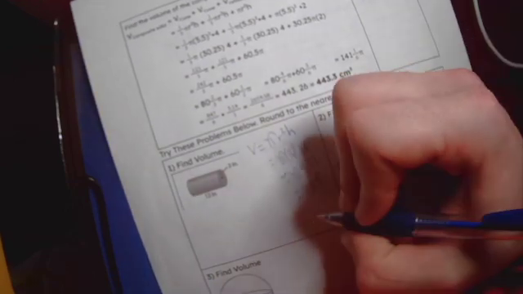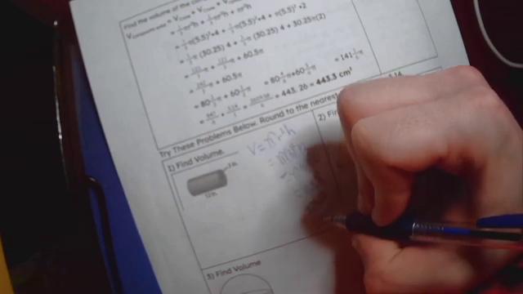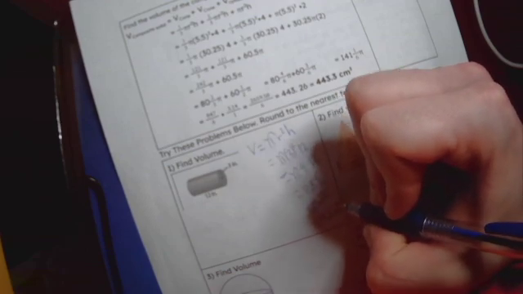And you would get 339.12, but we're rounding to the nearest tenth, so 339.1 inches cubed is the volume.